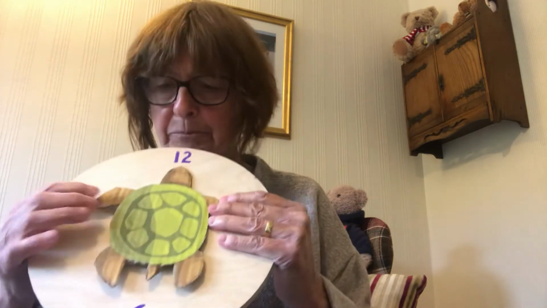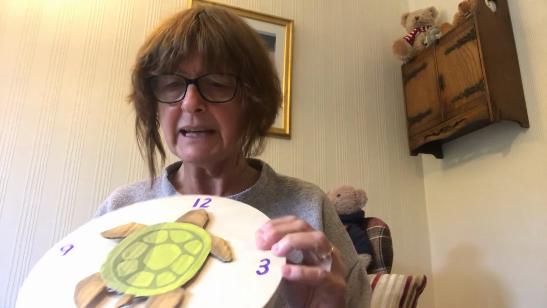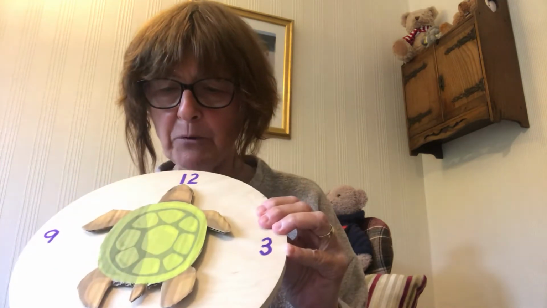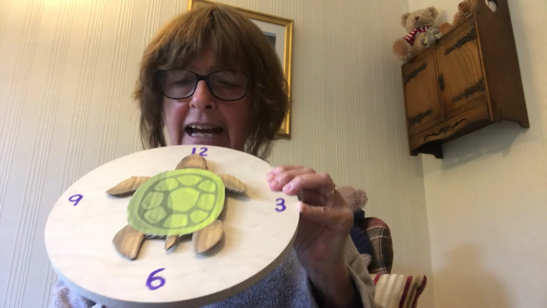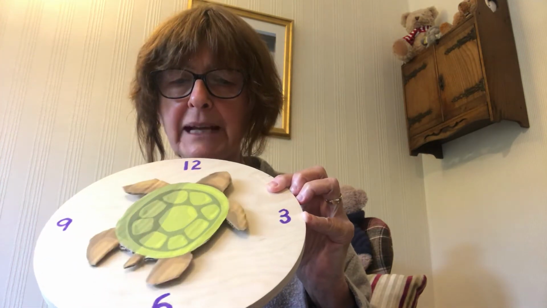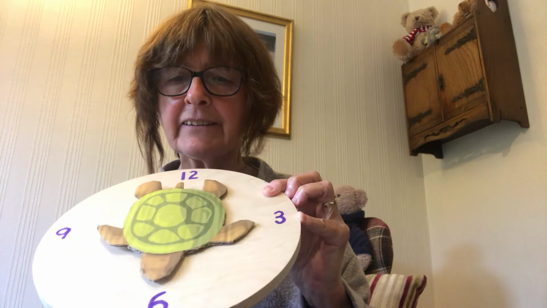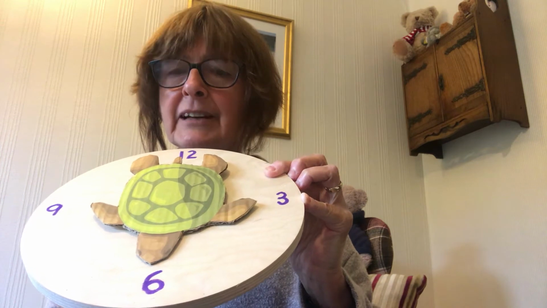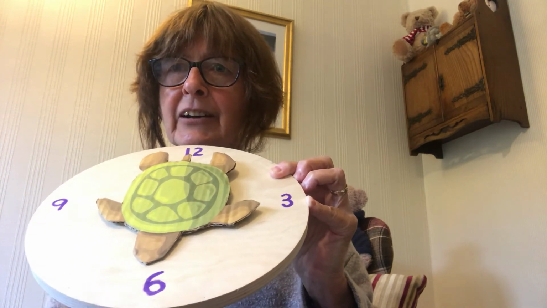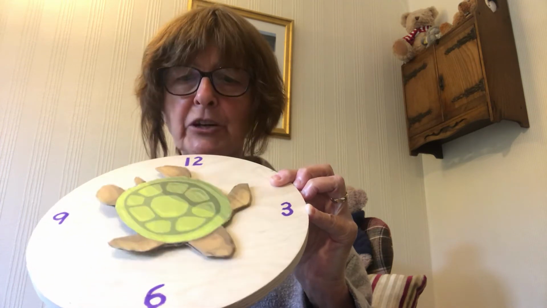Now, we're still going to use SEO, though, to help us, because I've got an SEO clock. And I am going to use SEO to show you how we turn the clock to make different times. Now, at the moment, SEO is pointing to the 12, right at the top. Now, if SEO makes a half a turn like this, she points to the 6, which is half past. She's made half a turn around the clock. Half a turn. I'll show you again.